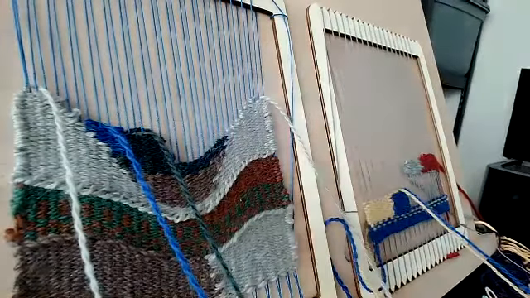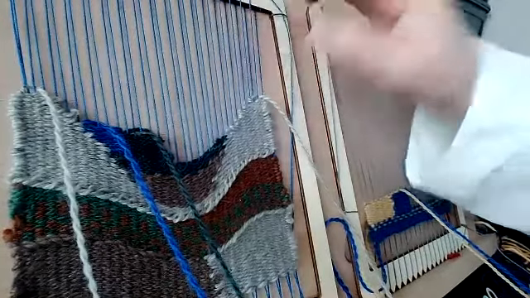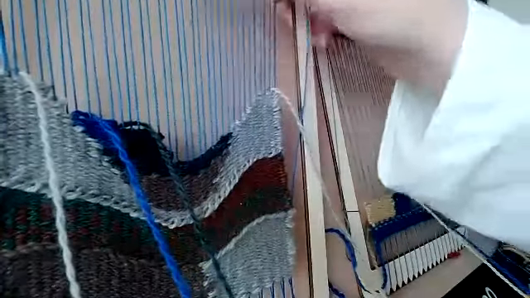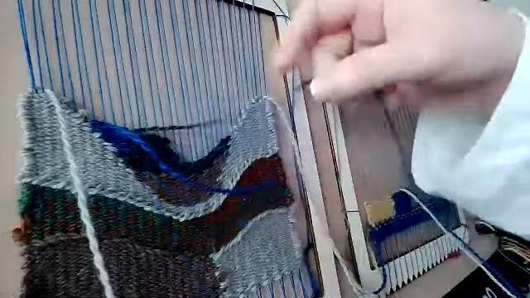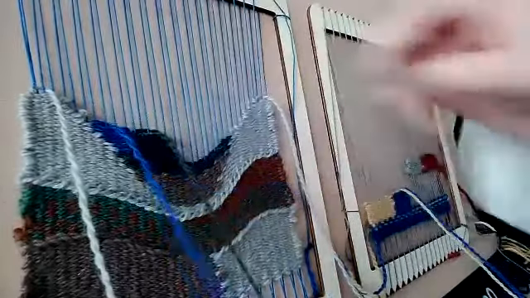Okay. So the first thing to note is what is the warp. The warp threads are the vertical threads that are going up and down on the loom. The weft is what you weave with that usually goes across horizontally.